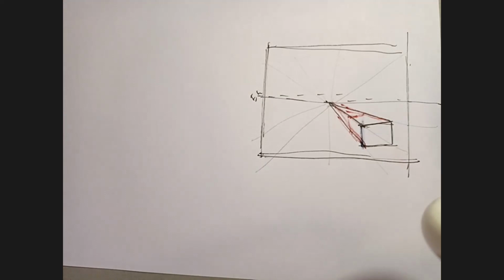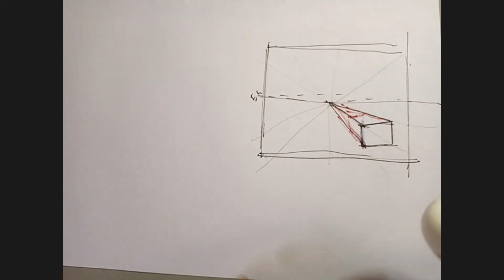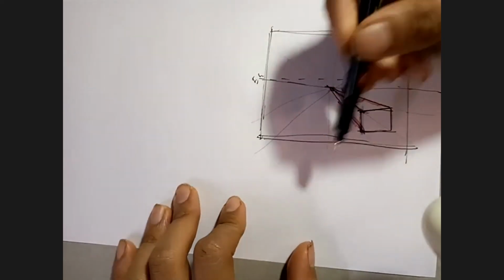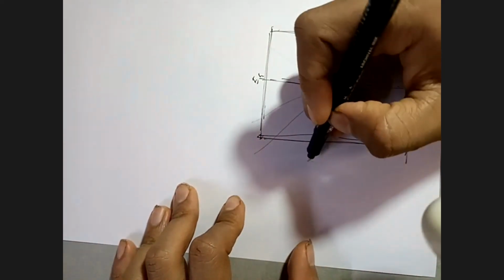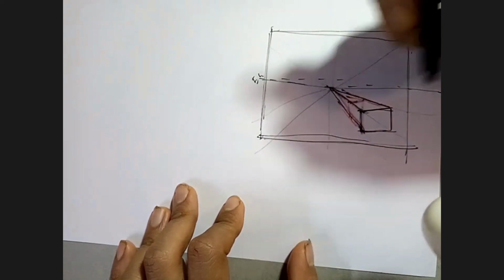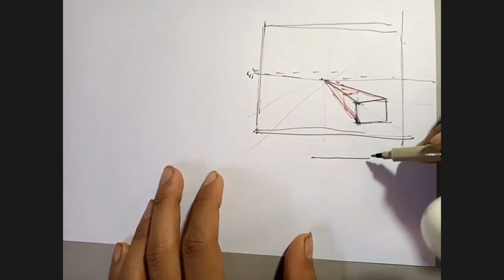No, no. Just look at this block. If I viewed this block from the side, how would it look? I have viewed this block from the side. Isn't this how it would look?